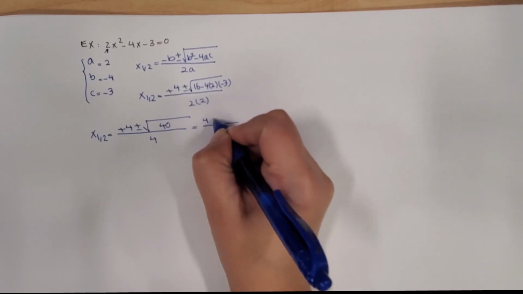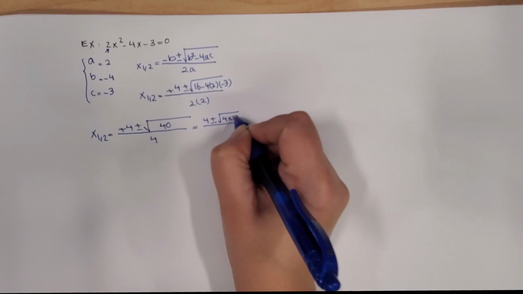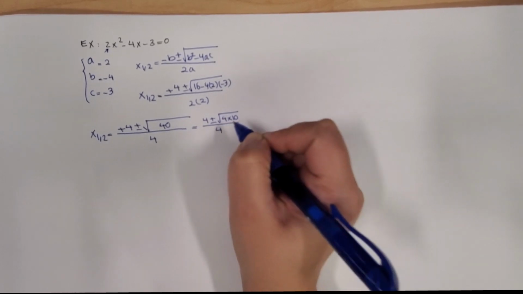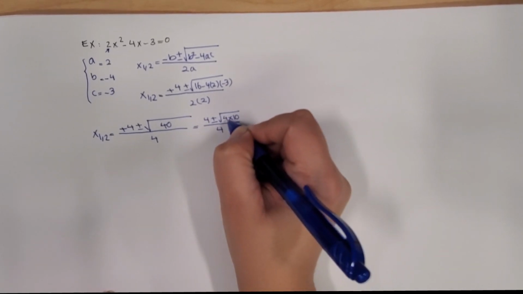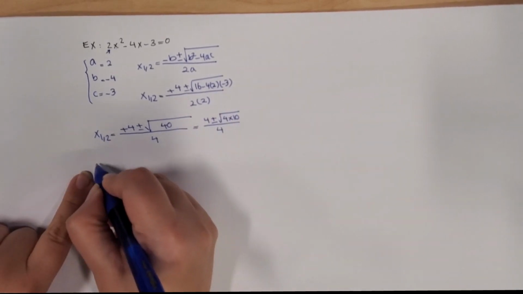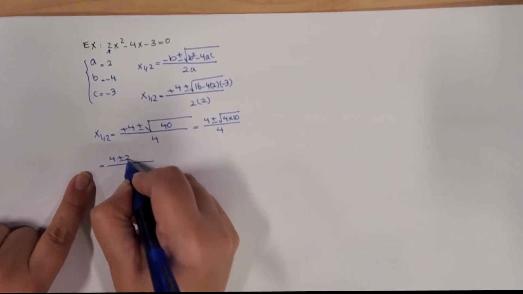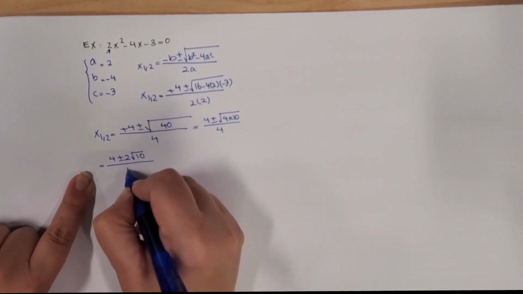Okay, so 4 plus and minus radical 4 times 10 divided by 4. So radical 4 would come out of the radical as a 2. So I can say 4 plus and minus 2 radical 10 over 4.